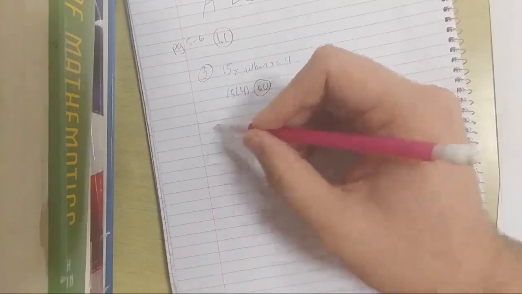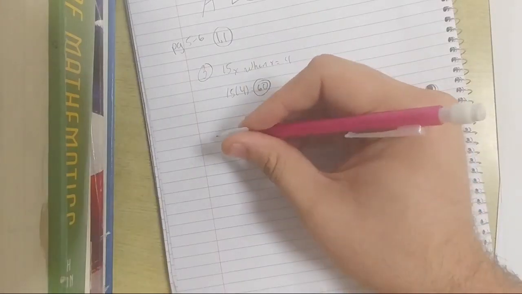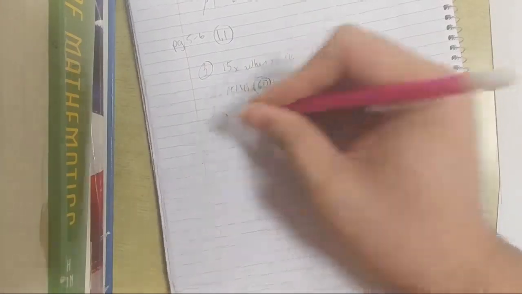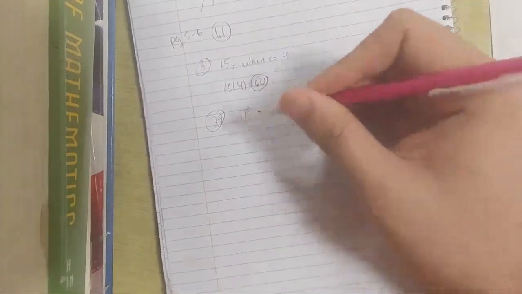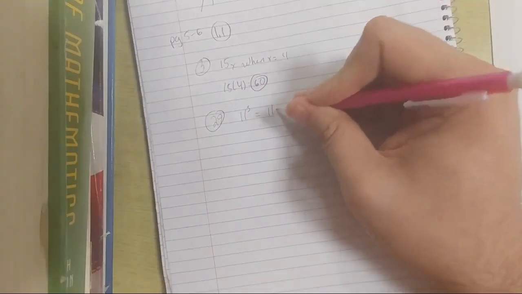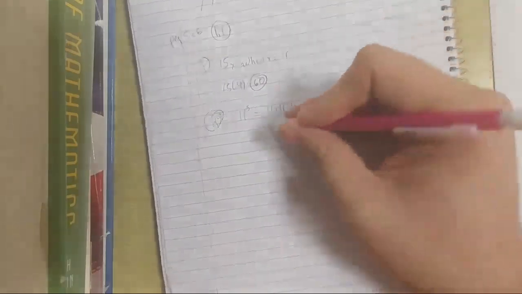They also do exponents in this one. So like number 29, it's 11 to the 3rd power. You've got to remember with exponents, it's the same thing as saying 11 times 11 times 11. 11 times 11 is 121.